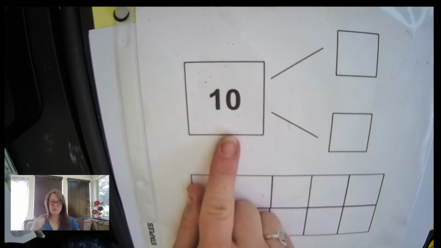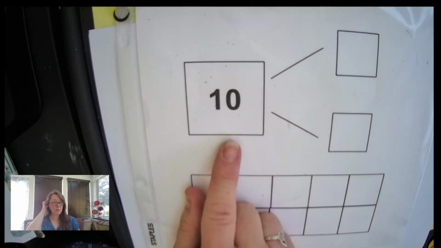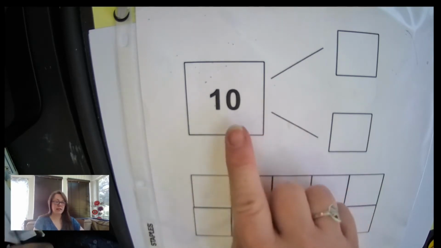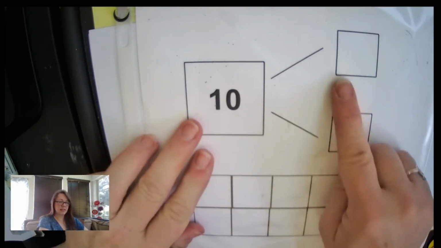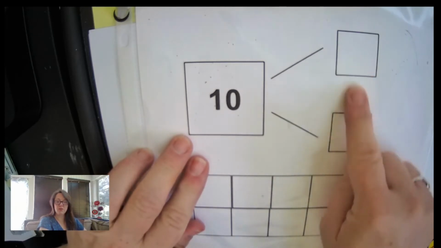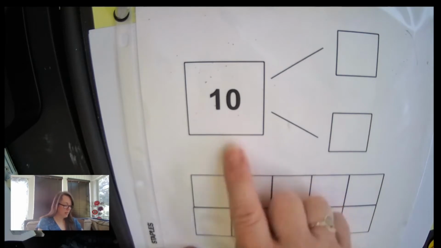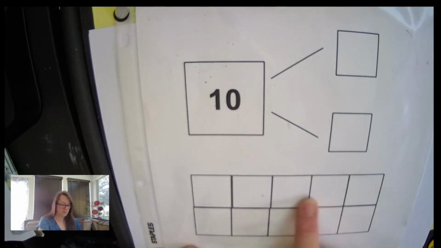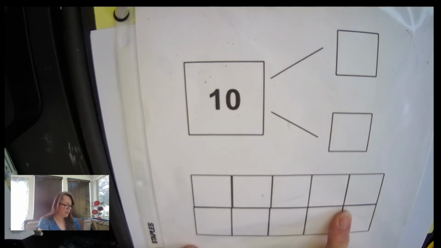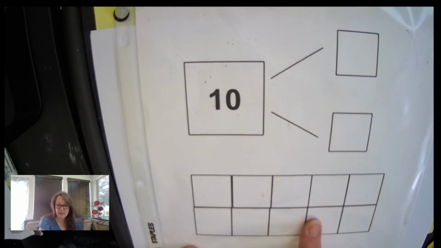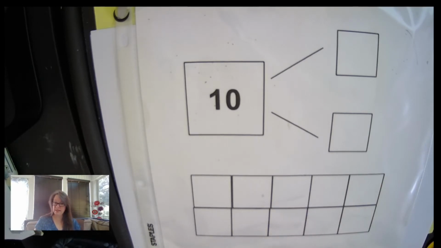So you've probably seen something like this before. It's a number bond. So this is a 10, and these are the two numbers that we can compose to make 10. And this is a 10 frame. There are 10 squares in this 10 frame. So let's remember all of the different ways that we can make 10. What's one of them?